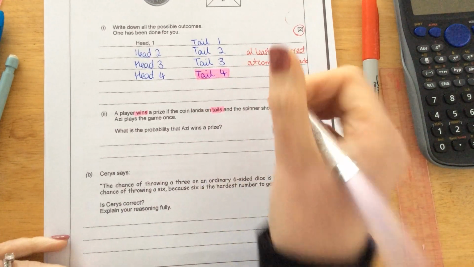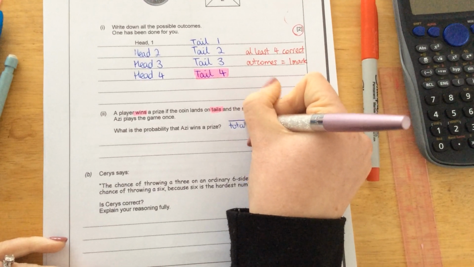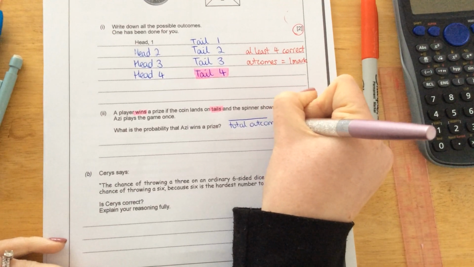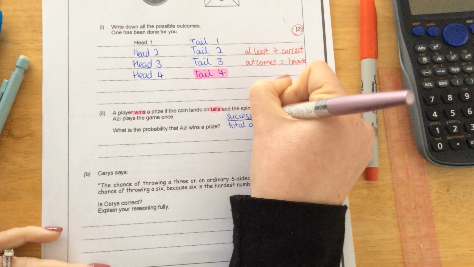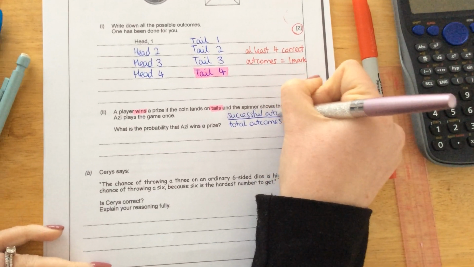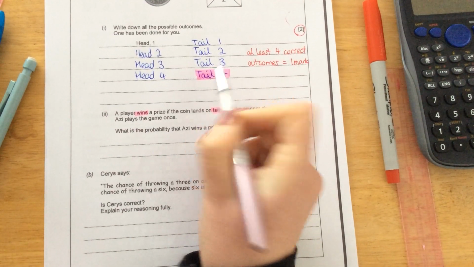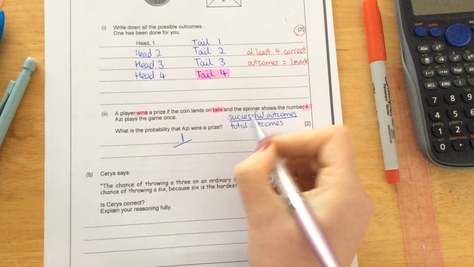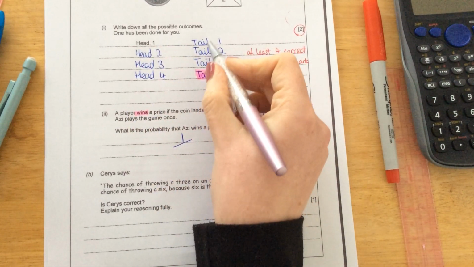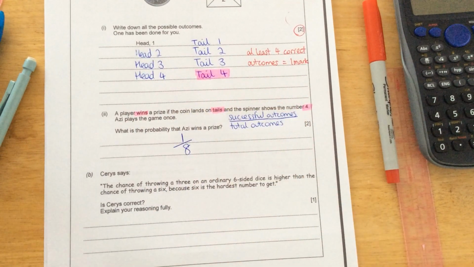So when we're doing probability, we have the total outcomes on the bottom. And on the top is the successful outcomes. So for Azzy to win a prize, he has to have this, which there's only one of them, over the total outcome. So that's all of these. So 1, 2, 3, 4, 5, 6, 7, 8. These are all of the things that could possibly happen. So 1 over 8.